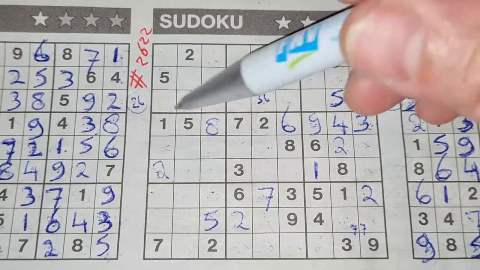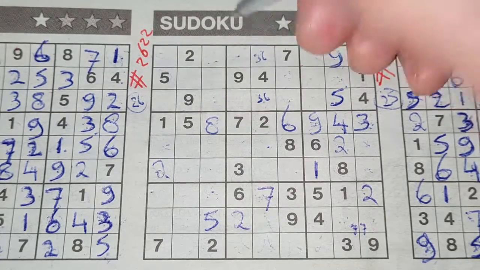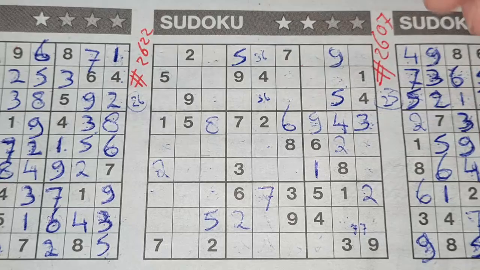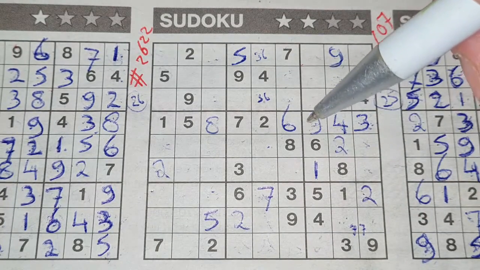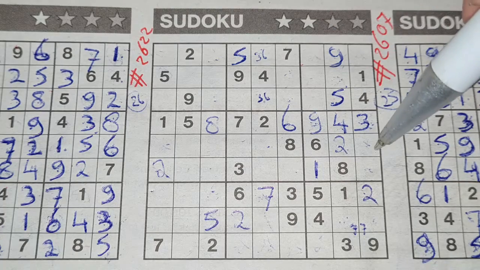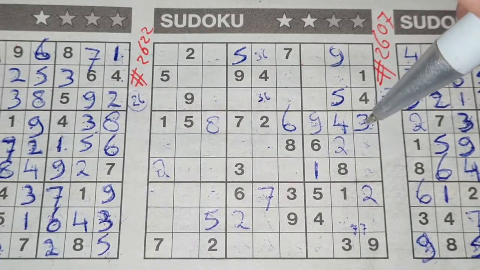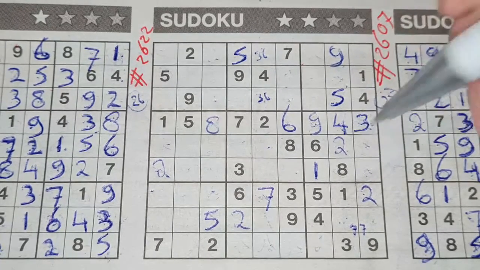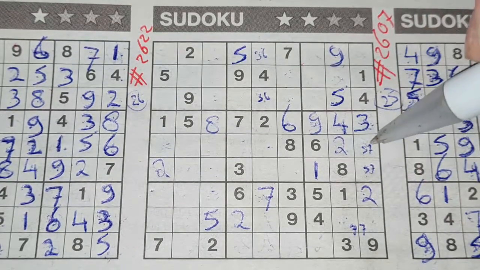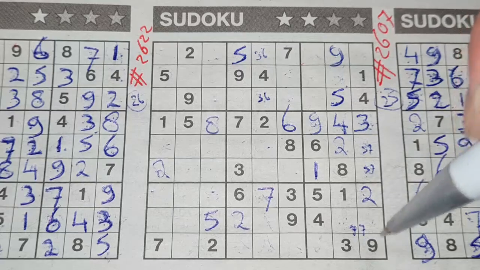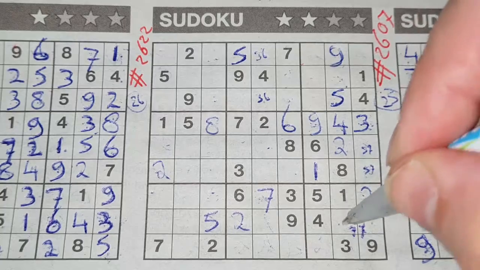So we have a 5 in this row, 5 in the second row. So in the first row, the only place for the 5 should be there. 5. Okay. 5 and a 7. Aha! These 2 boxes in this big square are reserved for the numbers 5 and a 7. So now we have a 7 in one of those 2 boxes in this column. So this box cannot be a 7. It's not the solution. The 7 should be there.